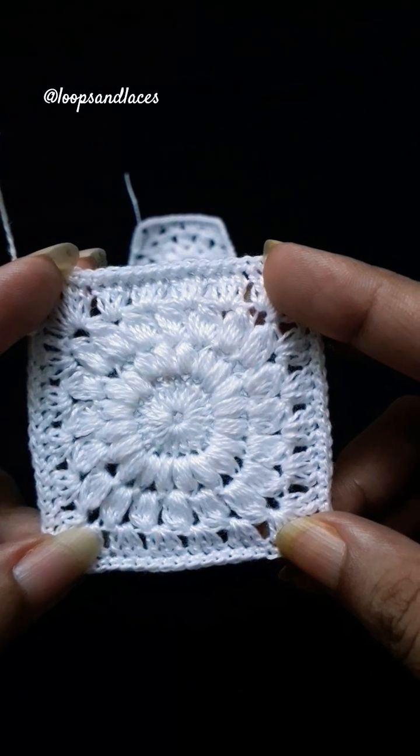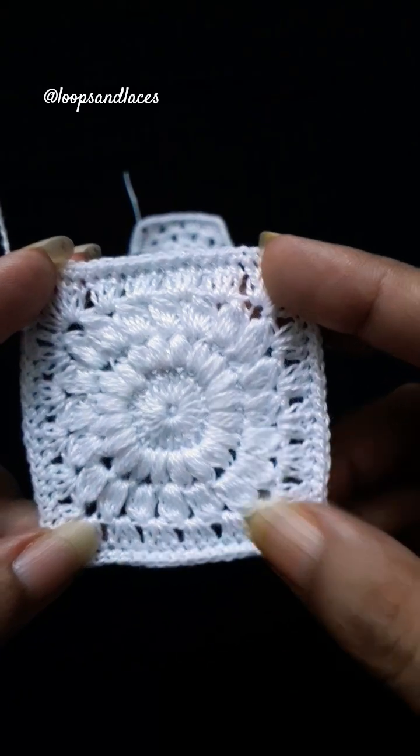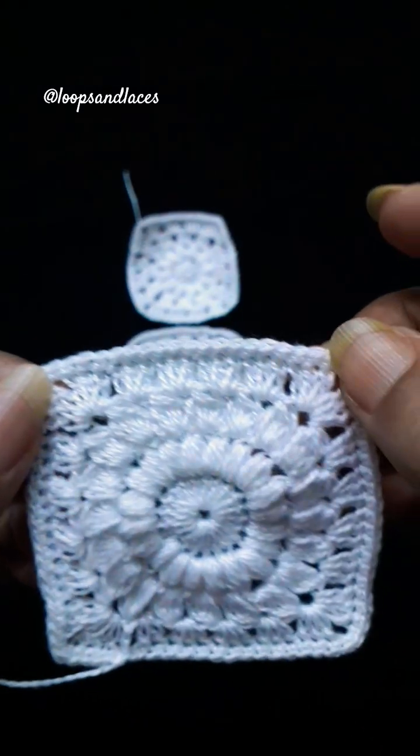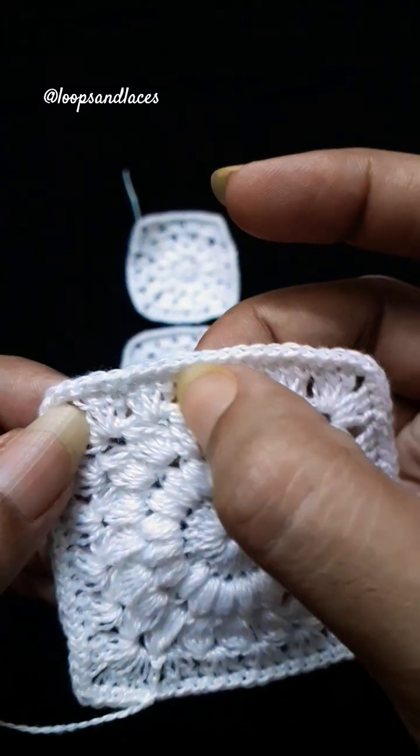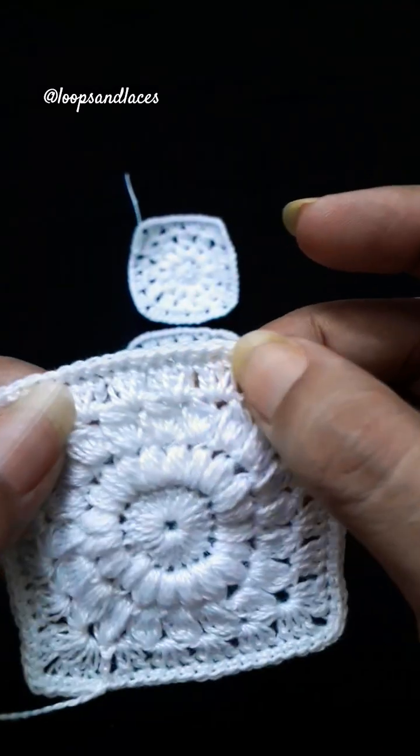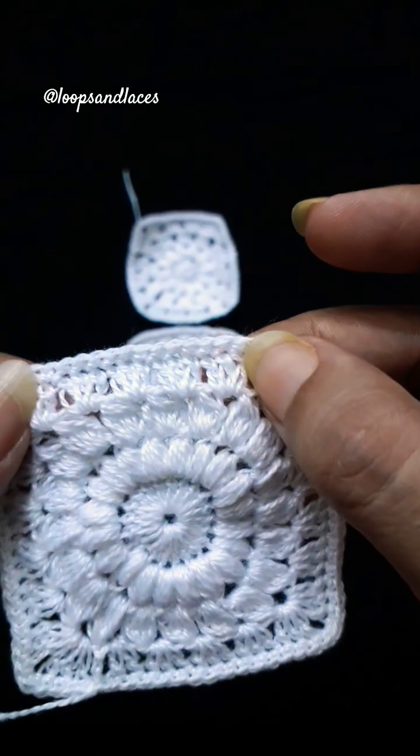Okay, so 16 divided by 4, you get 4, and you see that between the two corners you get 1, 2, 3, 4. You get groups of 4 of these.